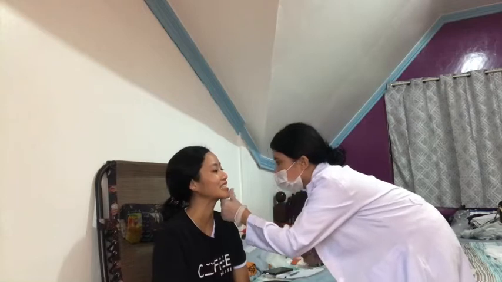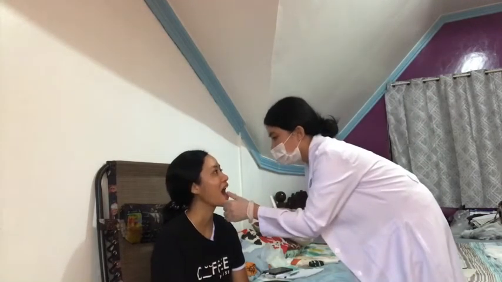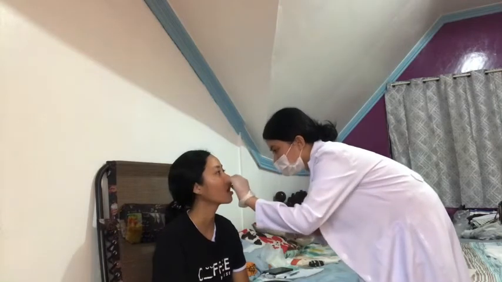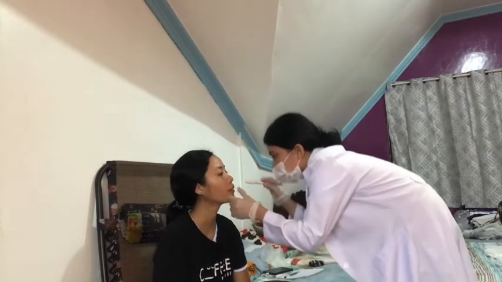The color of your buccal mucosa is also pink, which is normal. Next, I'm going to inspect your teeth and your gums. Can you please show your teeth? The color of your teeth is yellowish and smooth, and you have smooth tooth enamel, which is normal. Can you please open your mouth? The color of your gums is pinkish, which is also normal.